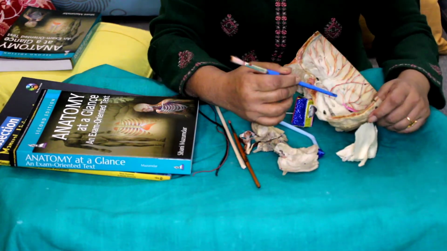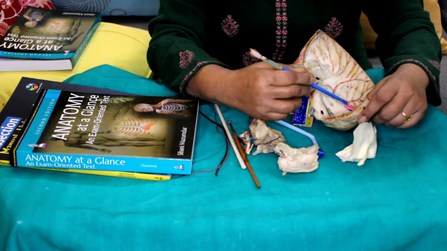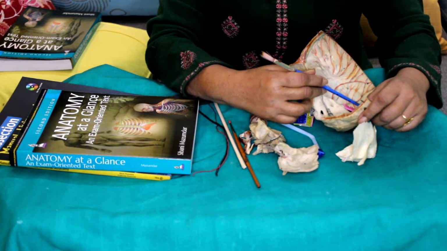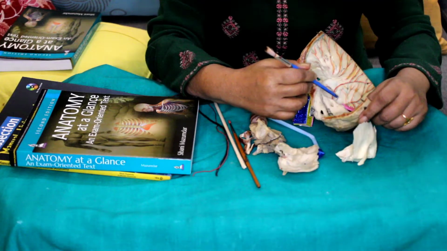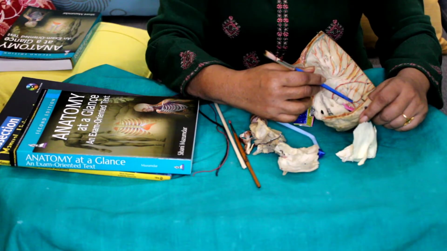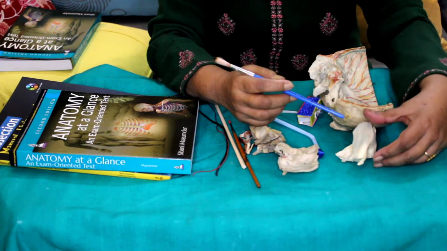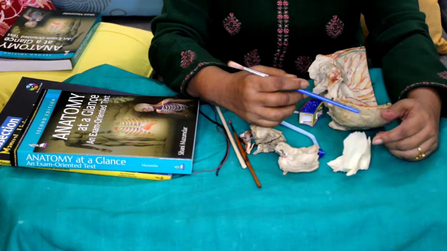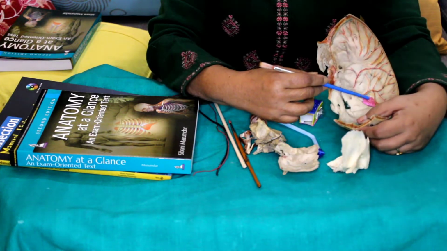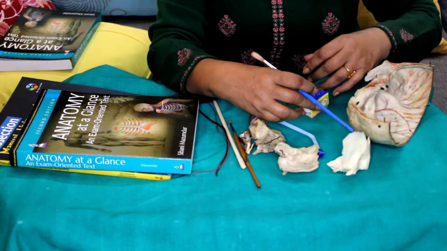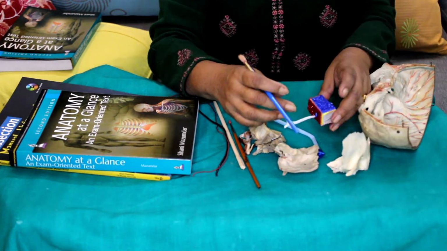So this is the tegmen tympani part of the bone, and through this it is related, you will see the middle cranial fossa is situated here near the roof. So here it is related with the dura mater, the arachnoid mater, and also it is related with the temporal lobe of the brain. So this is how the roof of the middle ear is formed. Now this is actually a 6-chambered cavity.